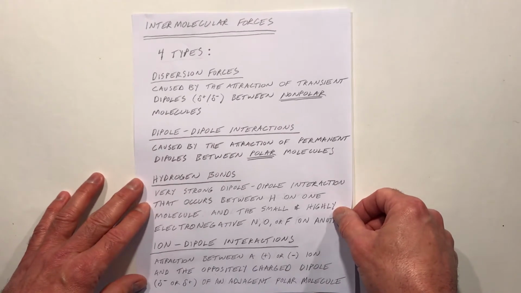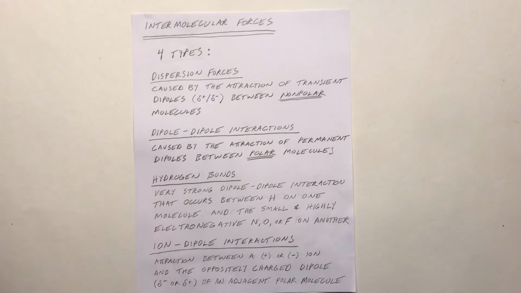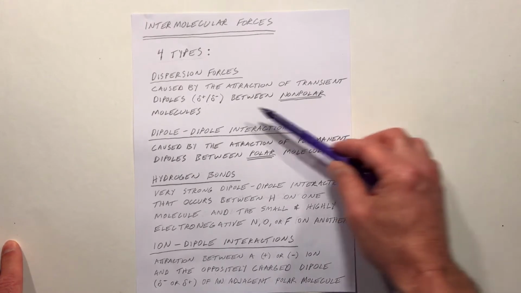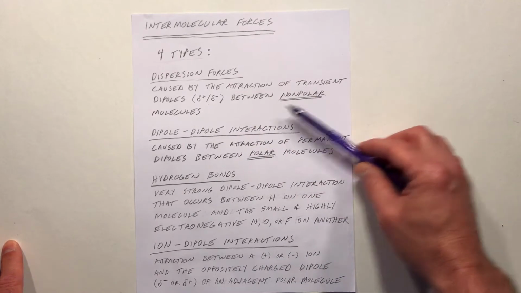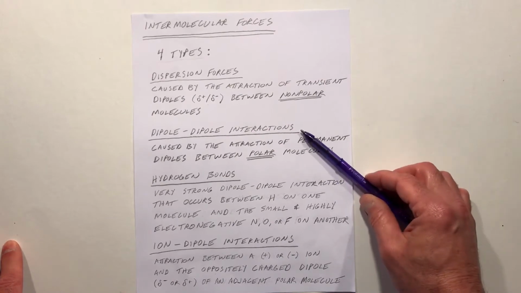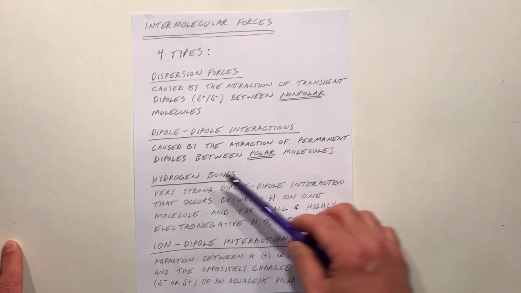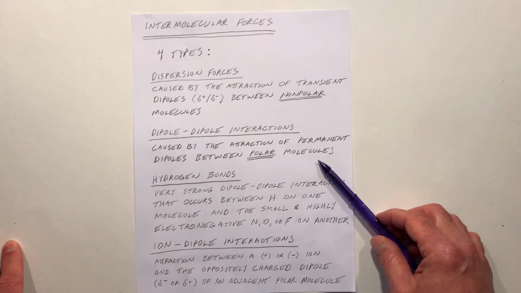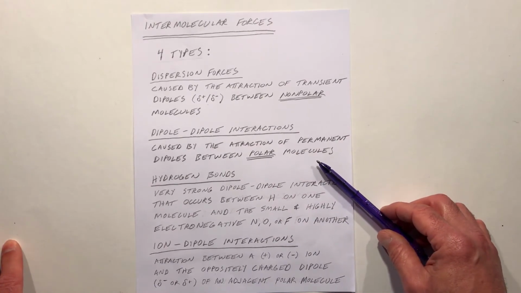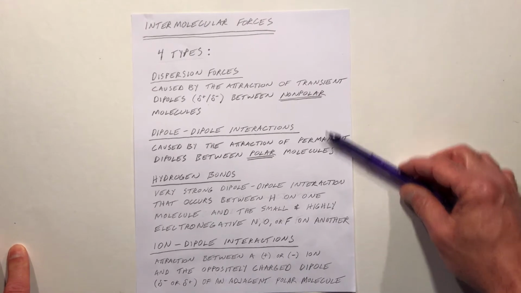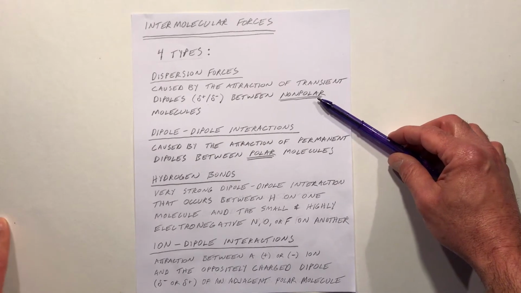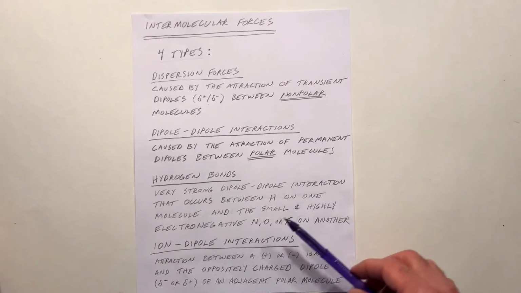Intermolecular forces come in four types, and there are a few other types out there, but four general types that we're going to take a look at. Dispersion forces are caused by the attraction of transient or temporary dipoles. Remember, a dipole is a delta plus or a delta minus charge on a molecule. And this happens when we have nonpolar molecules. Dipole-dipole interactions are caused by the attraction of permanent dipoles between polar molecules. And dipole-dipole interactions sometimes are eclipsed by dispersion forces if we see very large molecules. Even though they're polar molecules, the dispersion forces can play a bigger part. We'll take a look at that more later.